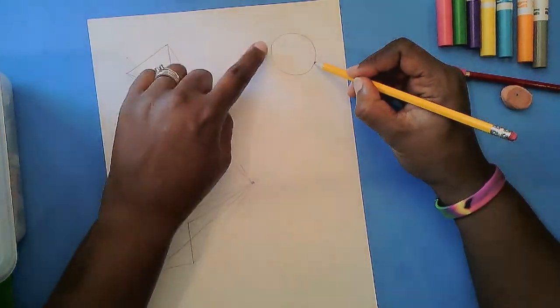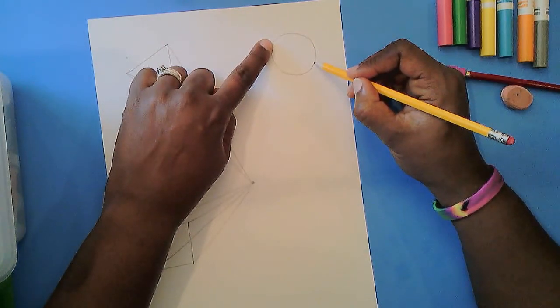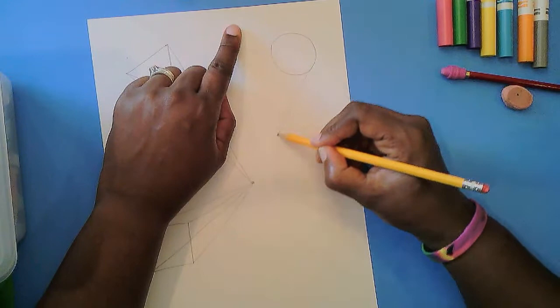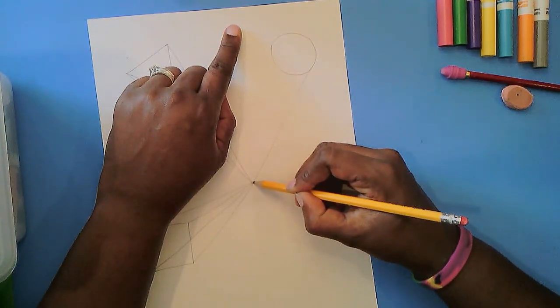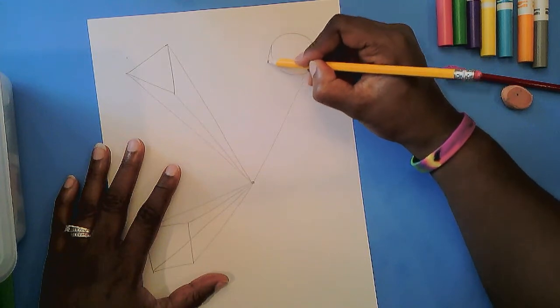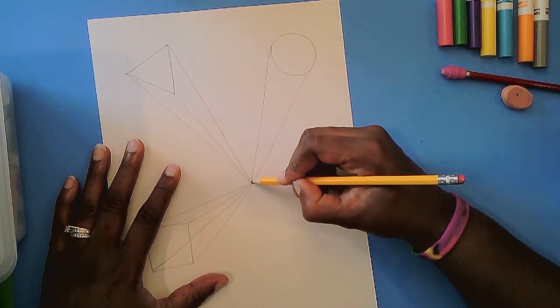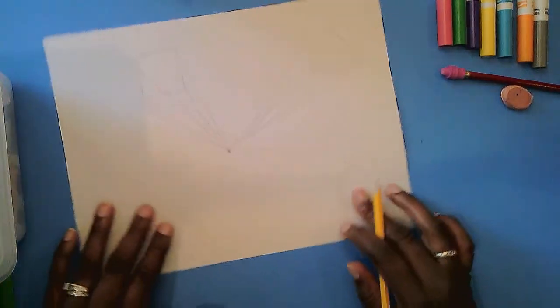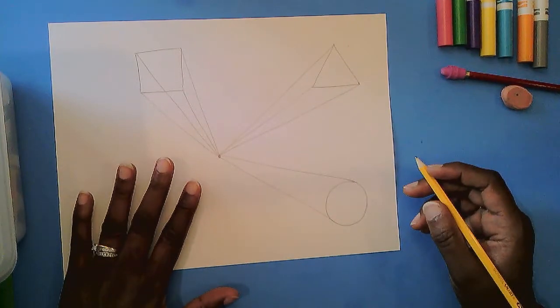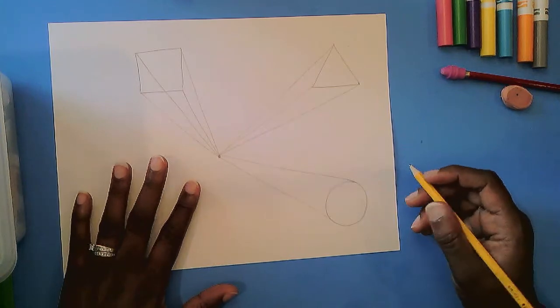Now I'm looking for the outermost edges of this curved shape because it doesn't have corners, and I'm going to make that go to the center where the vanishing point is. So right here to the vanishing point. Good. So now we need to use another math term. Parallel.